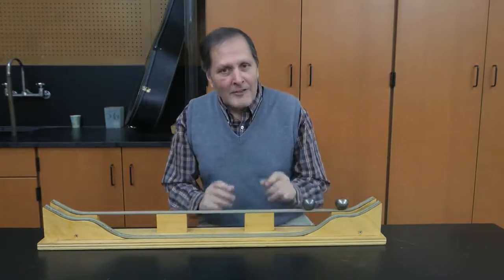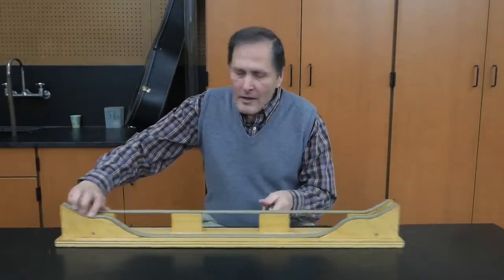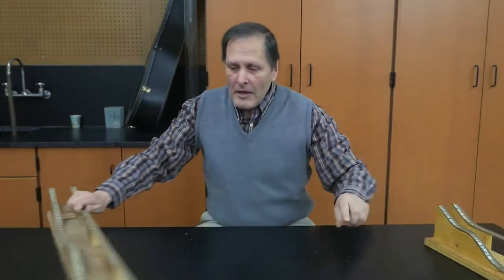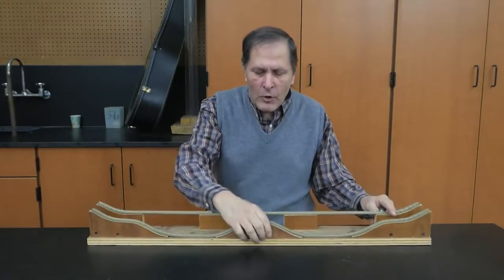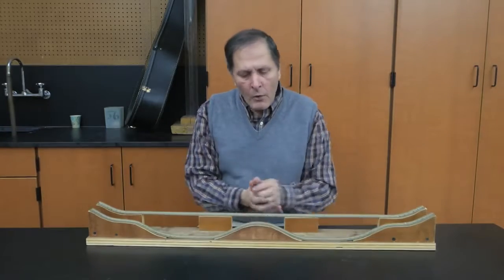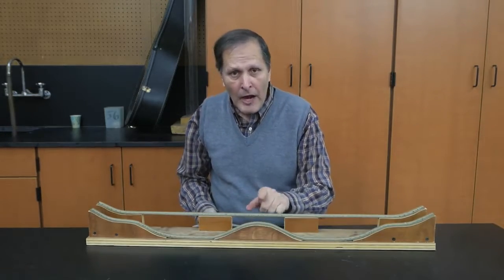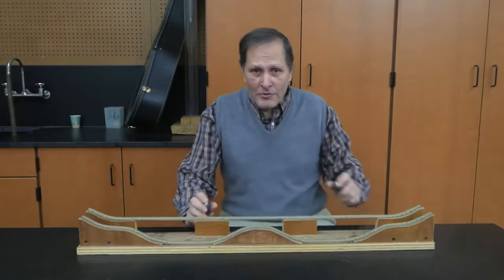Now, I've always enjoyed these tracks, so I thought it would be fun to try some variations in it, so I've made other ones, and in this case, I've added a single hill in the center of the low track, which comes back up to the original height of the high road track. Now let's give this one a try.